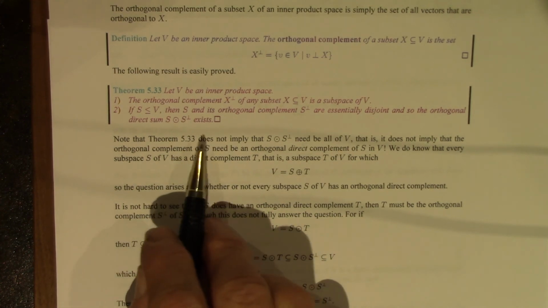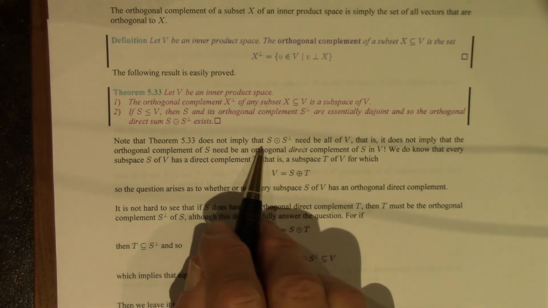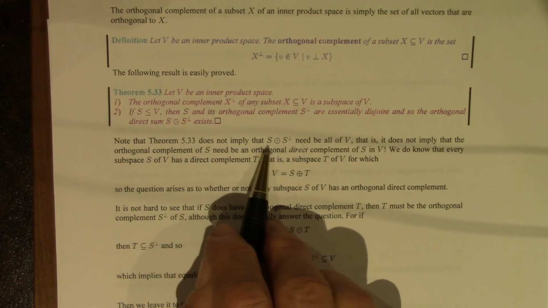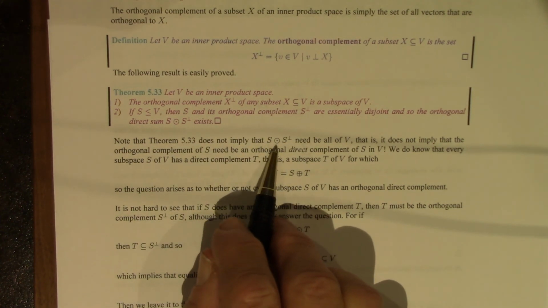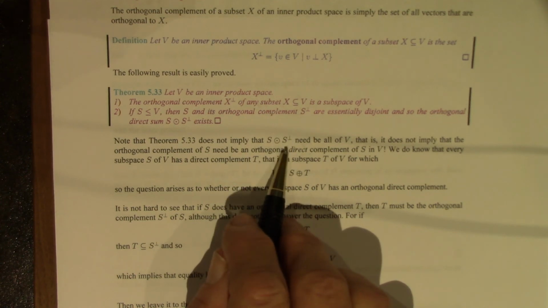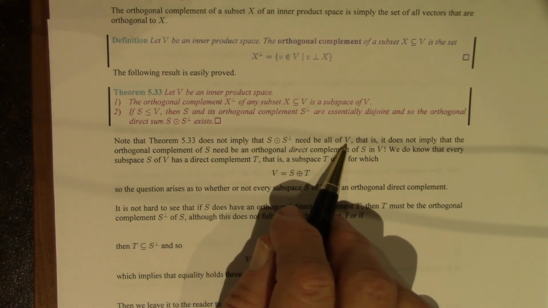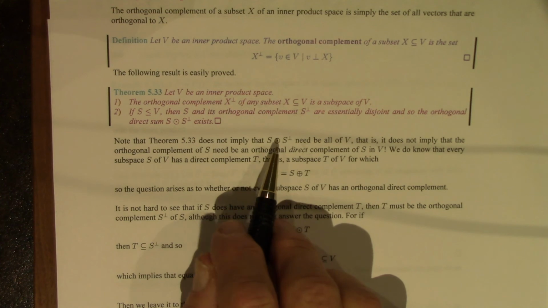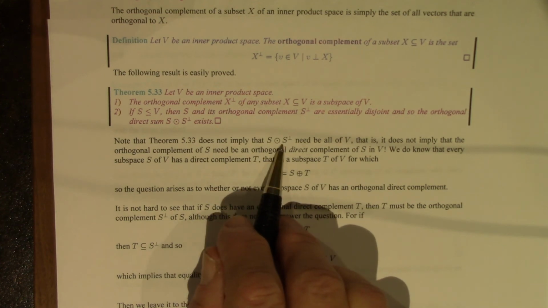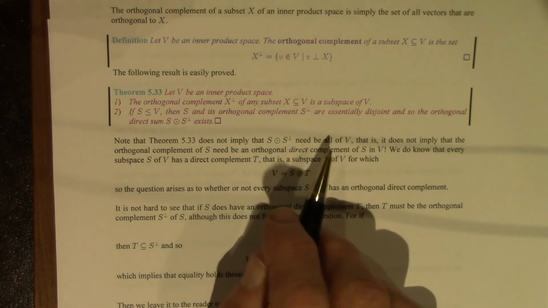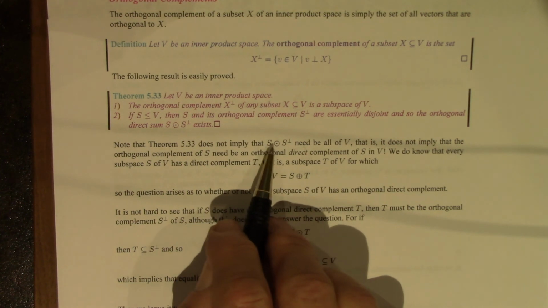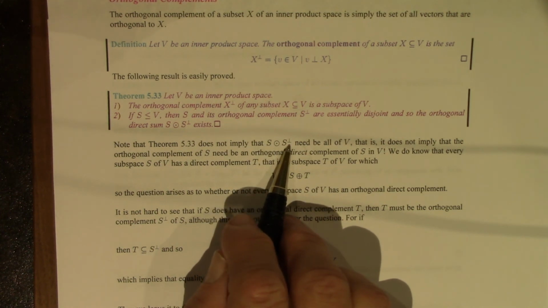Now, it's important to observe that this theorem does not say that S orthogonal direct sum S perp is all of V. It just says that this exists as a subspace of V. In other words, that the sum is direct and that the two summands are orthogonal. That's all it says.